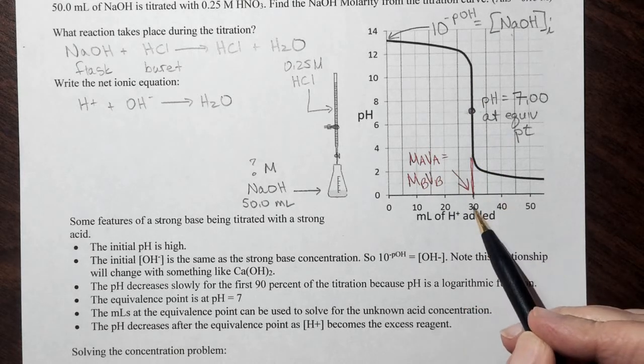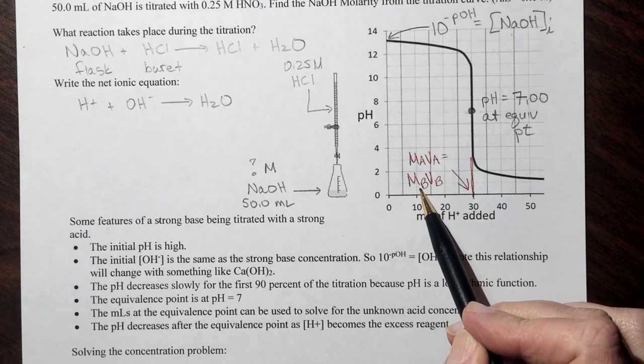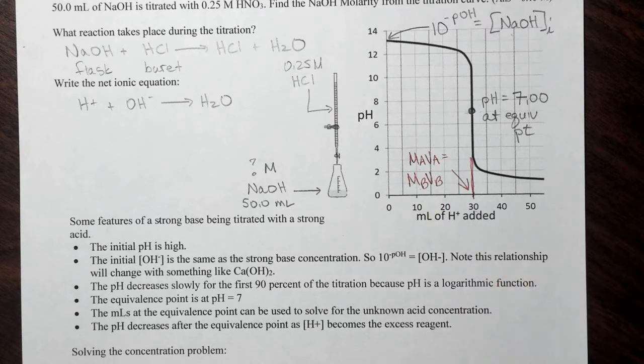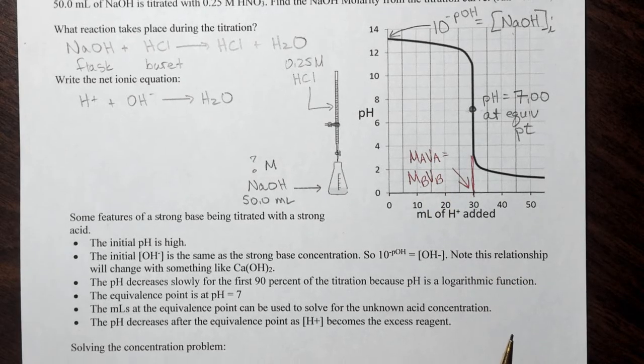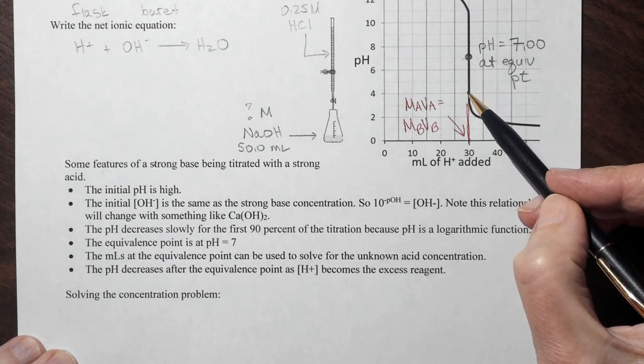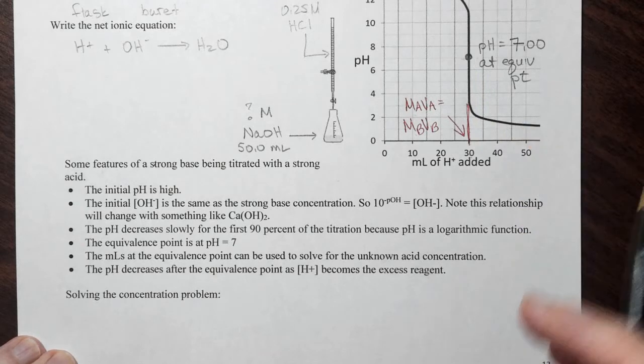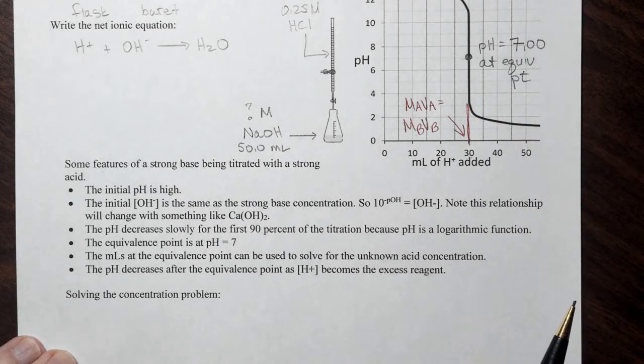So we would use the volume of base of 30 mLs, and we can calculate the concentration using MAVA equals MBVB. And then once we are after the equivalence point, the pH is going to decrease because we have excess H plus as our reagent. So let's go ahead and solve the concentration problem.